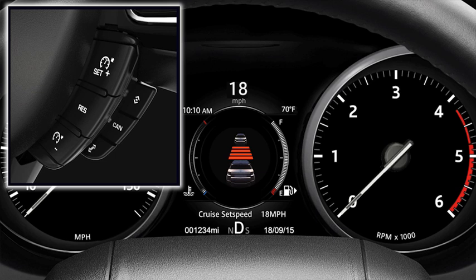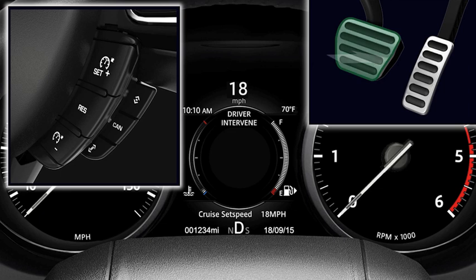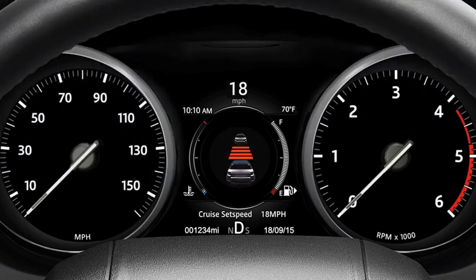However, please bear in mind that ACC braking is limited. If the system braking is not sufficient, an audible tone will sound. Driver Intervene is displayed in the message center. Apply the brake pedal if necessary. This will cancel ACC operation.